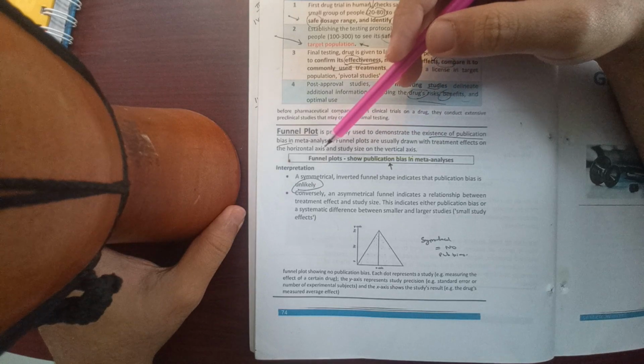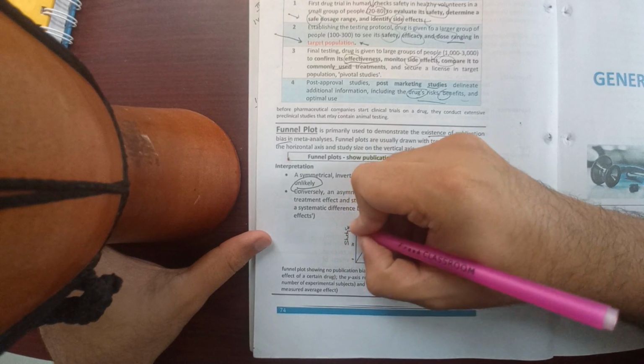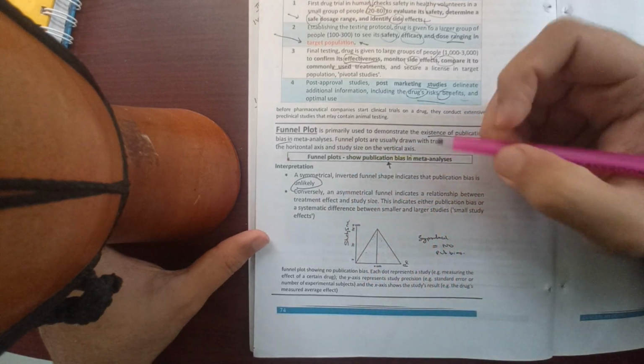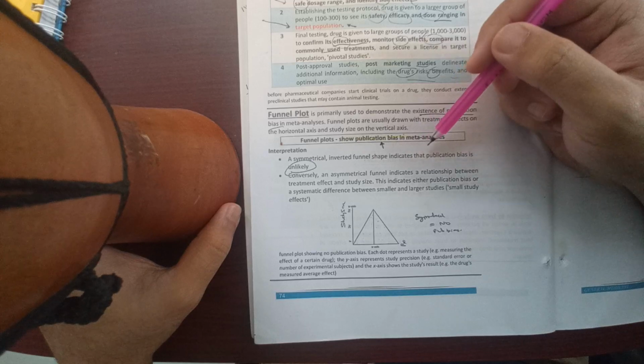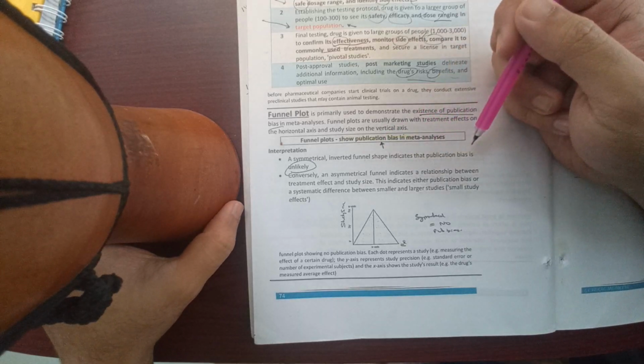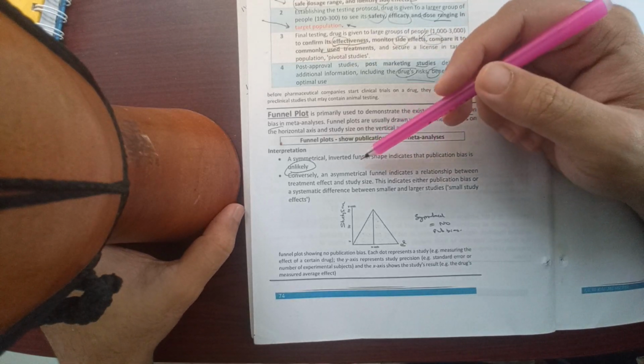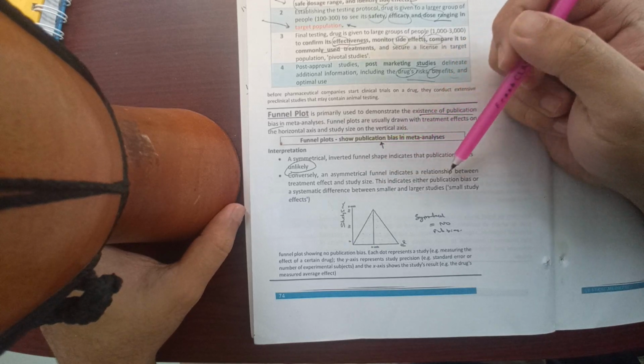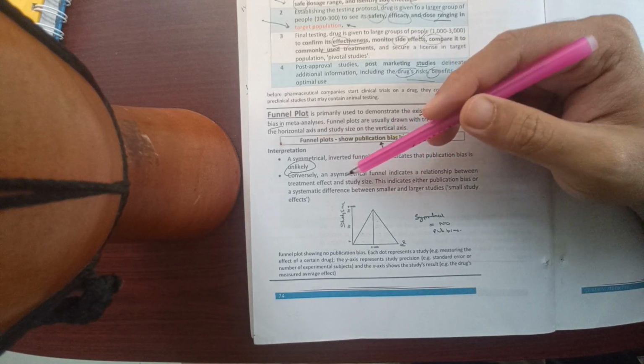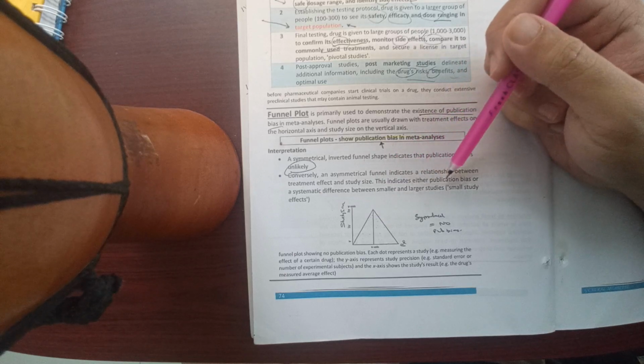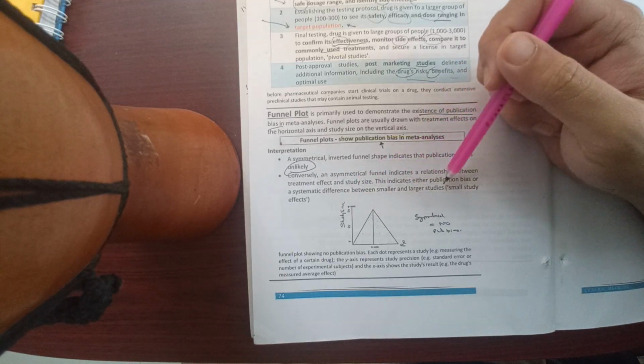Funnel plot is primarily used to demonstrate the existence of publication bias in meta-analysis. Funnel plots are usually drawn with treatment effects on the horizontal axis and study size on the vertical axis. A symmetrical inverted funnel shape indicates that publication bias is unlikely. Conversely, an asymmetrical funnel indicates a relationship between the treatment effect and study size. This indicates either publication bias or systematic difference between small and large studies.